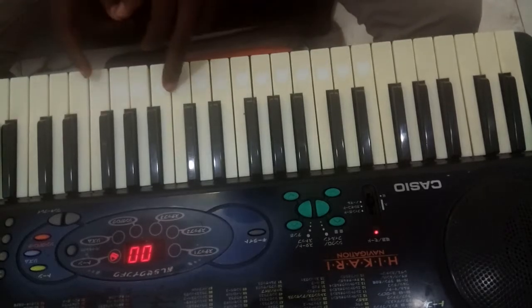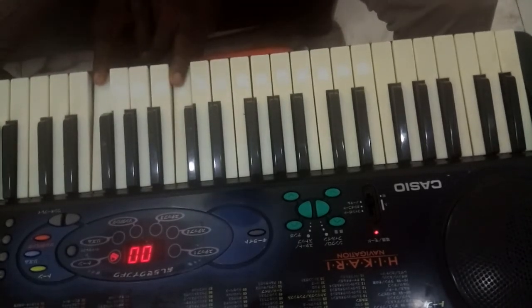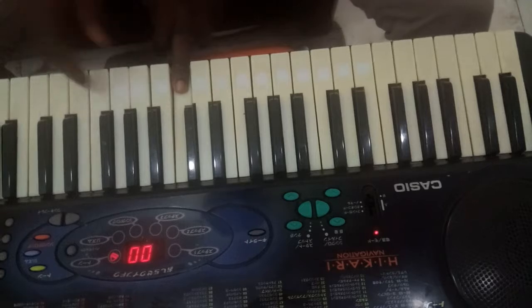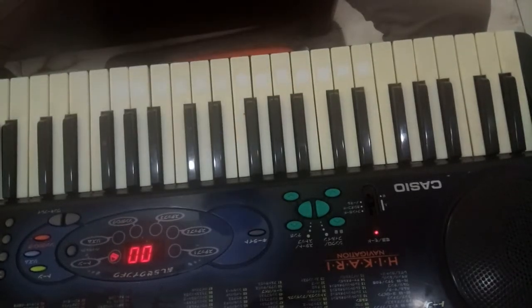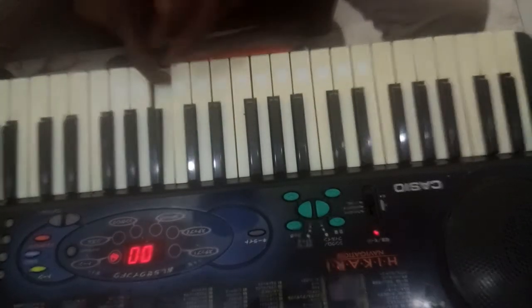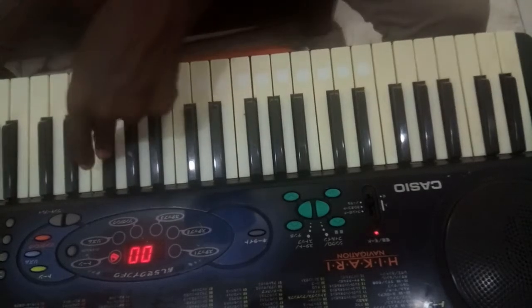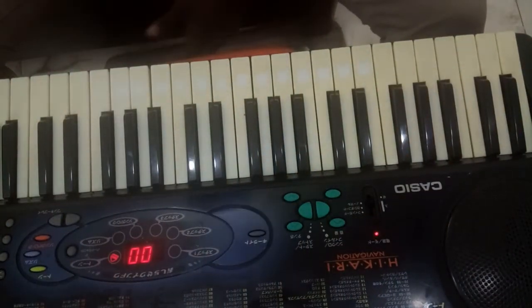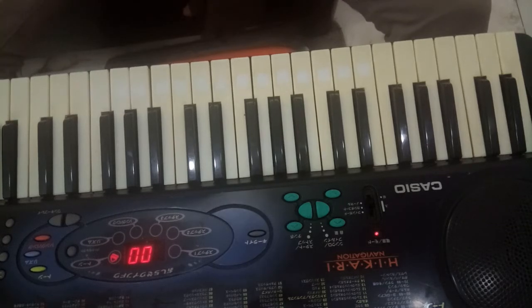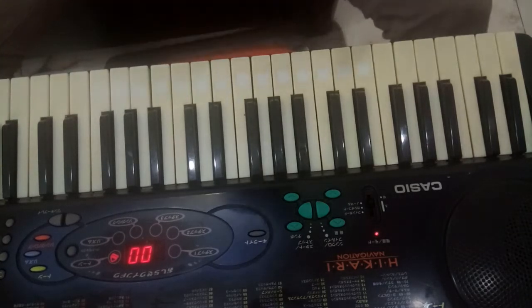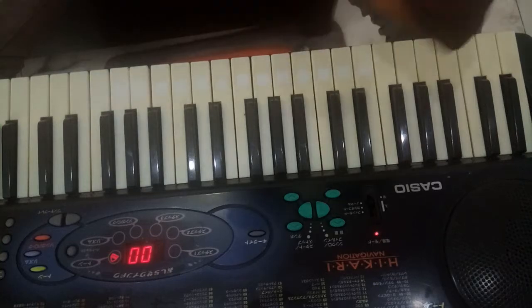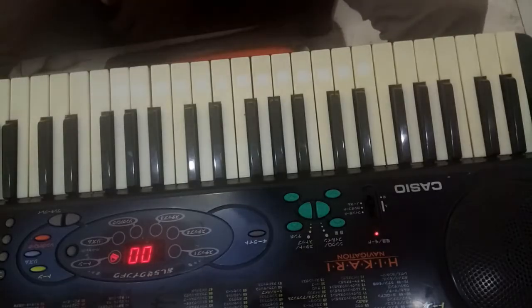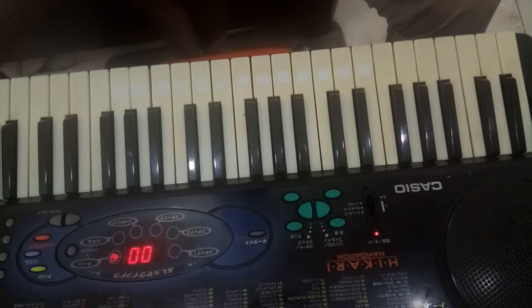So it's E and B that don't have sharps. Key E and key B do not have a sharp. So this is C sharp, D sharp, F sharp, G sharp, A sharp. There are only 5 sharp keys. Remember I showed you in lesson 9, so you can go watch it so you can understand.